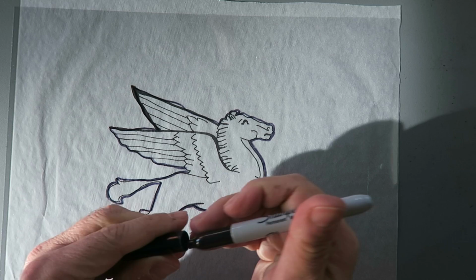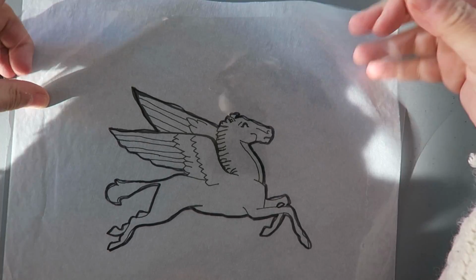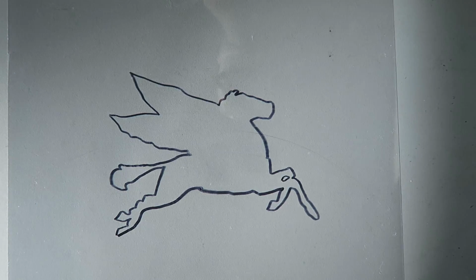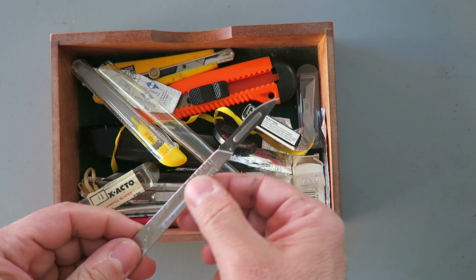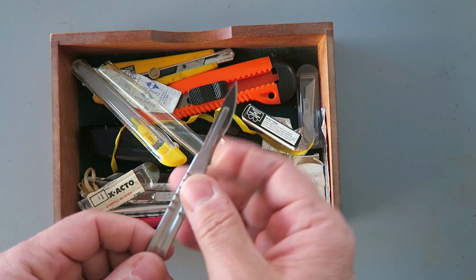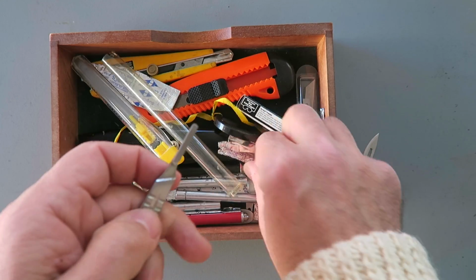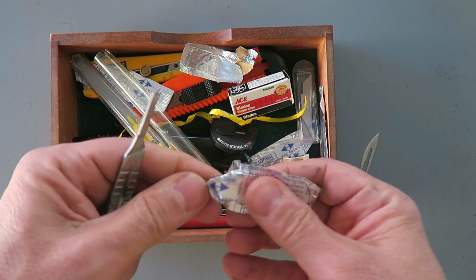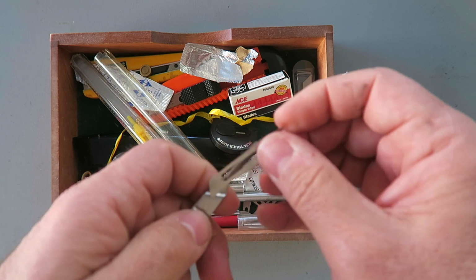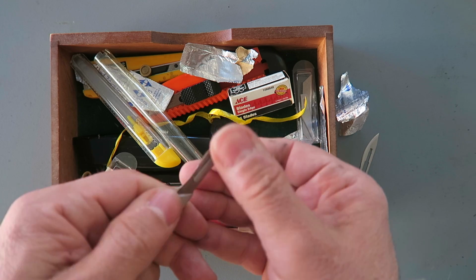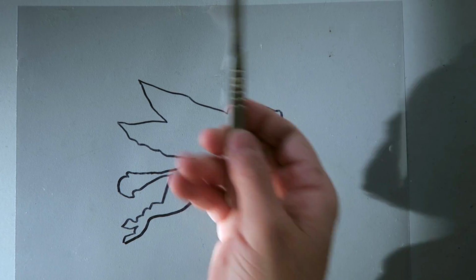And then next I'm going to take a little bit of a risk, because now that I have my outline, I need to cut it out. And instead of using an X-Acto knife, I'm going to go a bit nuts and use a scalpel. First, a fresh blade to make the sharpest. Now, as you know, I am accident prone, and this is probably the most terrifying thing that I did all week.